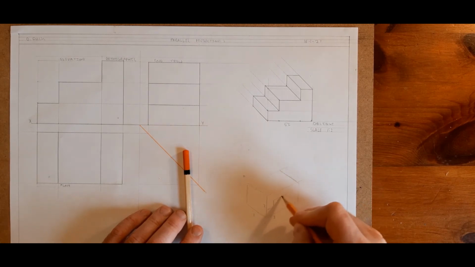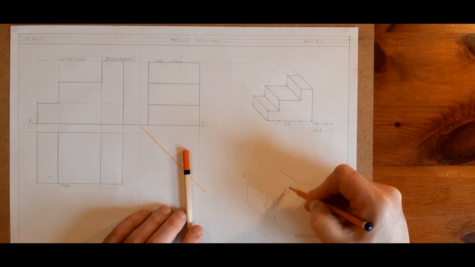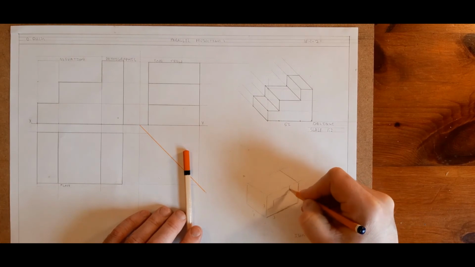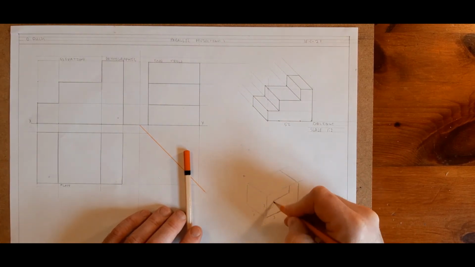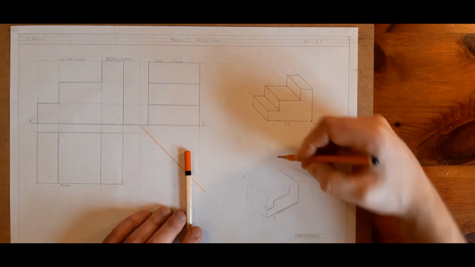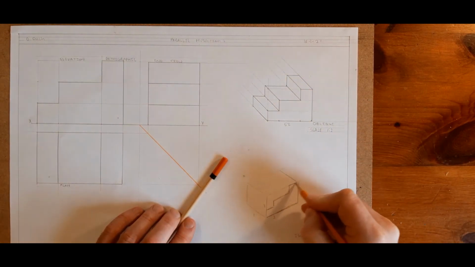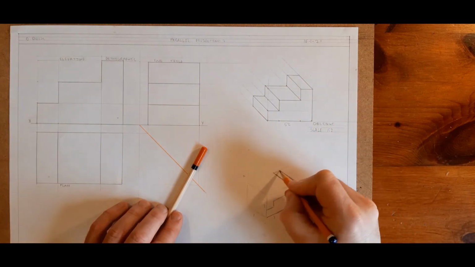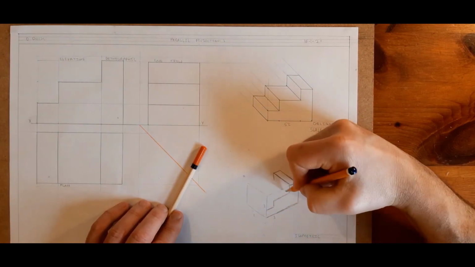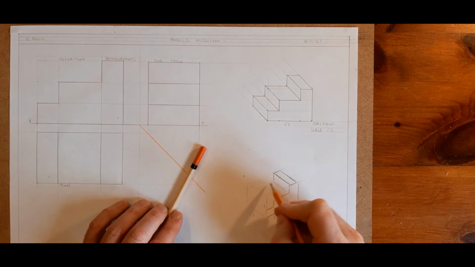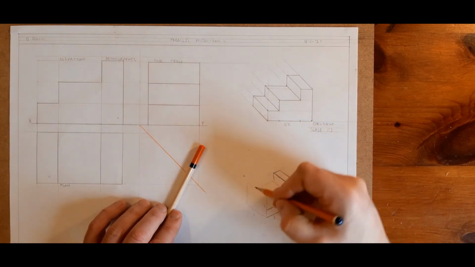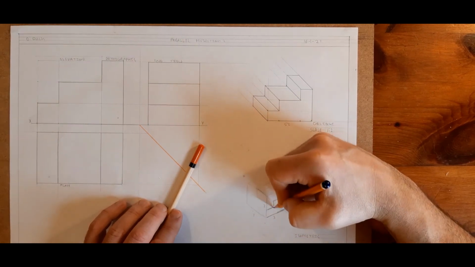So I'm roughly dividing it into 3 there. And coming up, I'm happy enough with that now. I'll go over it a bit heavier then. I might do it lightly first as usual, just until we're happy with the lines. When we're happy, then we'll go over it a bit heavier.